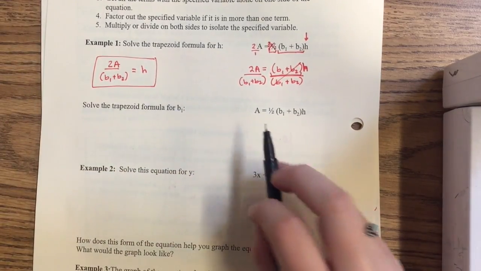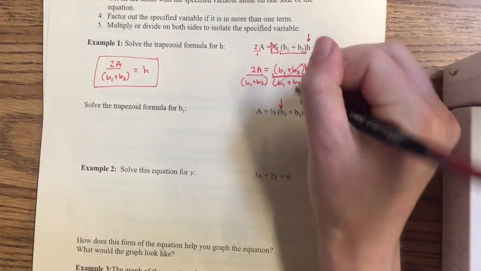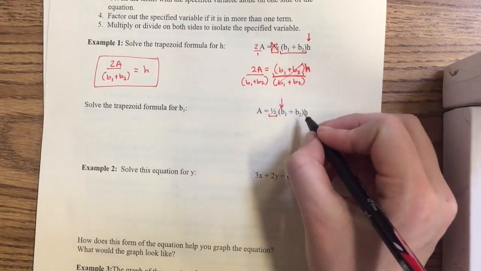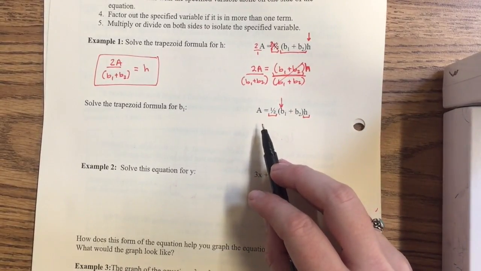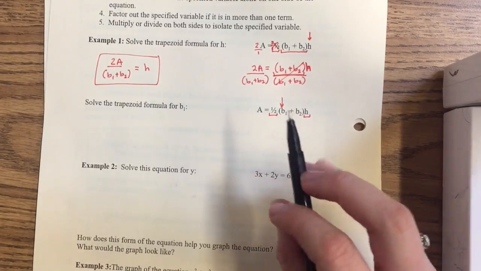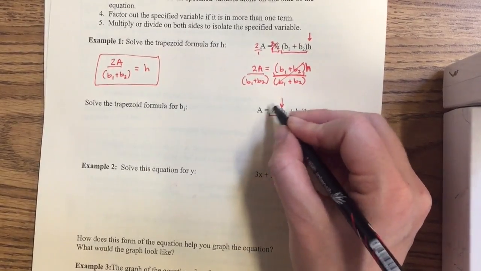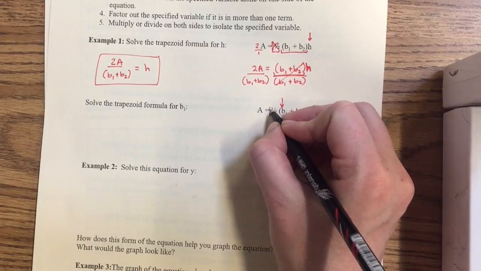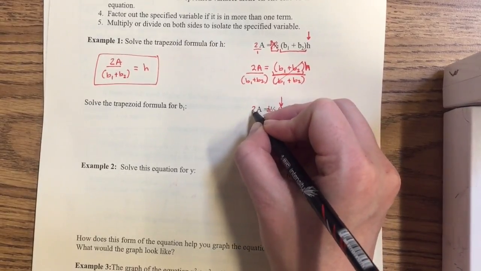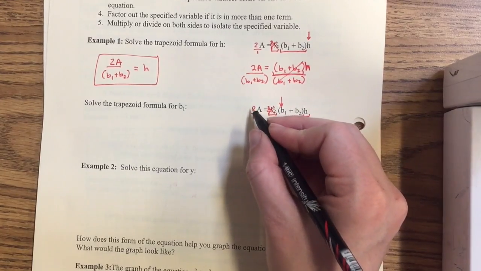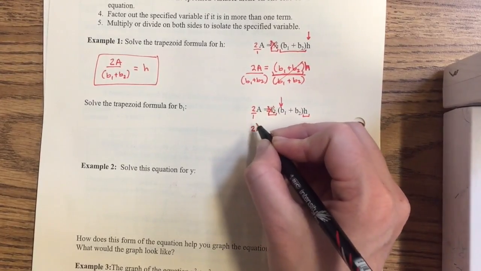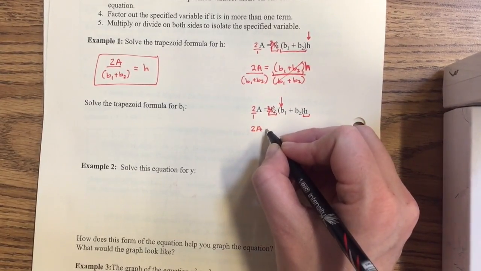On our next one, we're going to try and get B1 alone, which means I need to move the 1/2 and the h. I cannot minus the B2 over yet because it's stuck in the parentheses. To get rid of the fraction, I multiply by the reciprocal, 2 over 1. They will cancel out. I have 2a. I don't really need the 1 in the denominator.